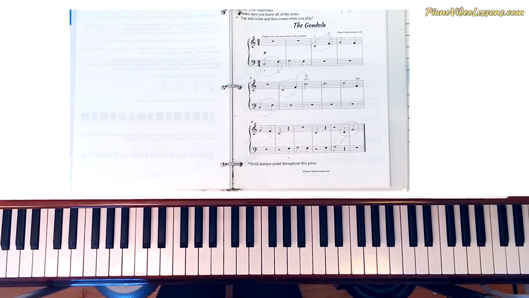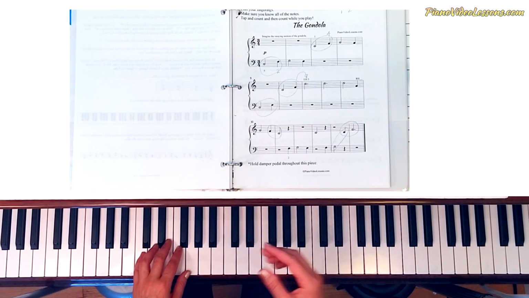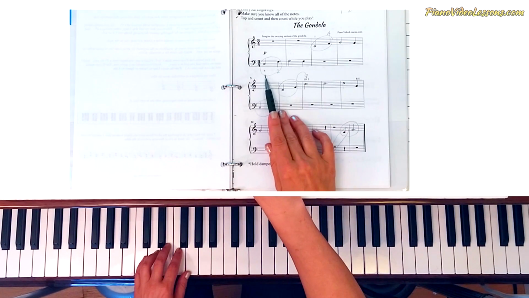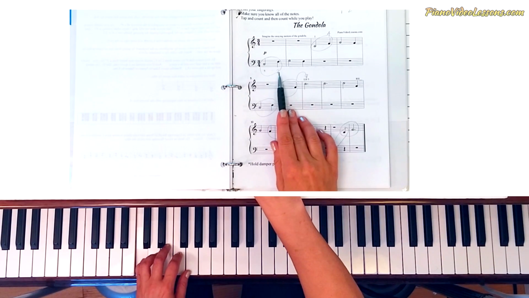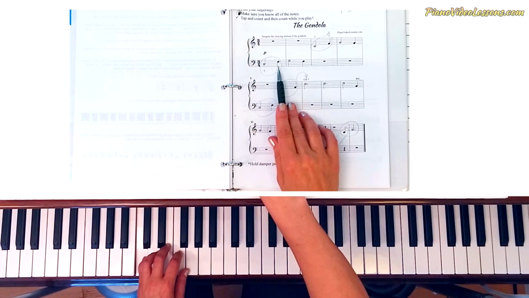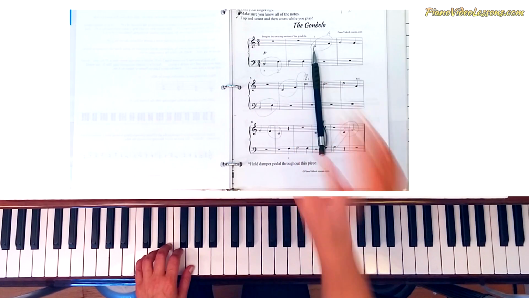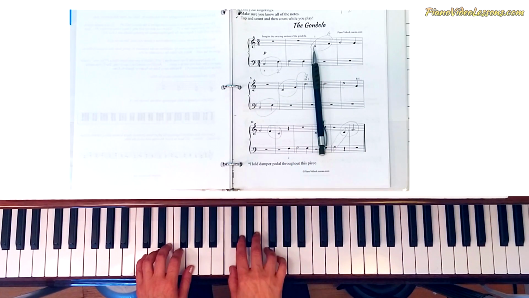That is it. So I trust that you're able to plan these notes and the fingerings and play it yourself. I'll get you started. You're going to play 5 for 2 beats and then finger 2. Now this is in 3/4 time, so it's going to go 1, 2, 3, 1, 2, 3, and then we switch hands. 1, 2, 3, 1, 2, 3.